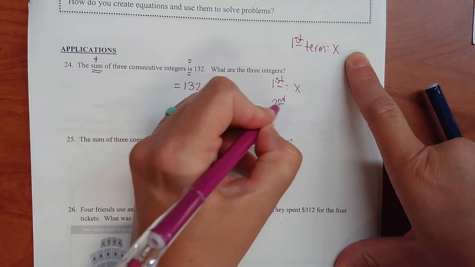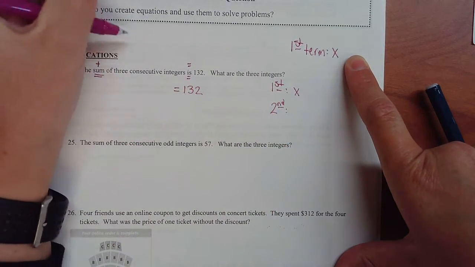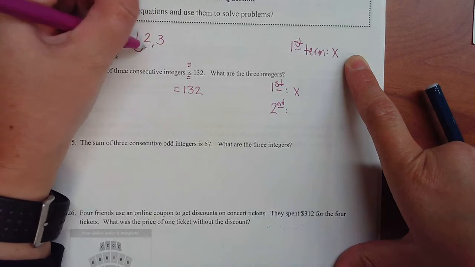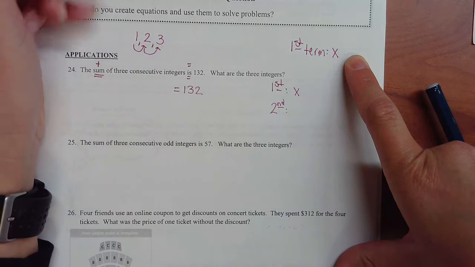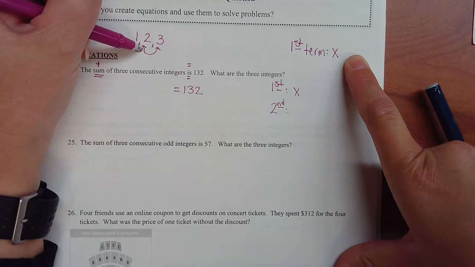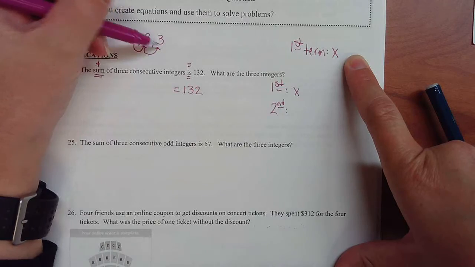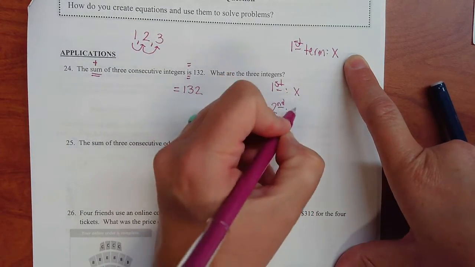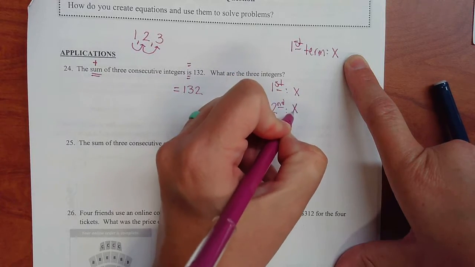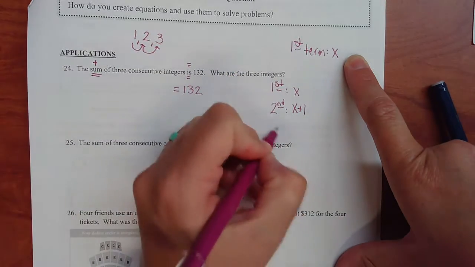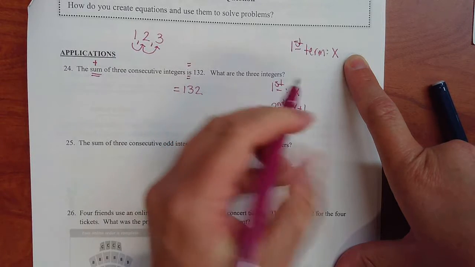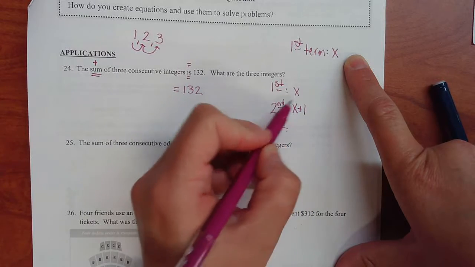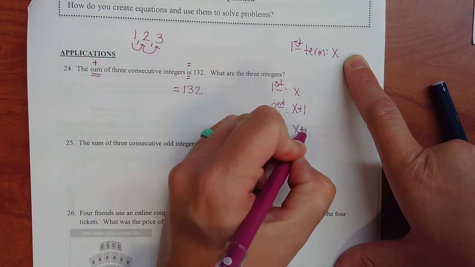The second term, so to figure this out, like if you have three consecutive integers like 1, 2, and 3, these three numbers are 1 apart. So to go from 1 to 2, you would add 1. To go from 2 to 3, you would add 1 more. So if your first term is x, to go to the second term, you would add 1 to the previous. So x plus 1 would be your second term. Your third term would be to add 1 to the previous one. Well, if you have x plus 1 and you add 1, it would be x plus 2.